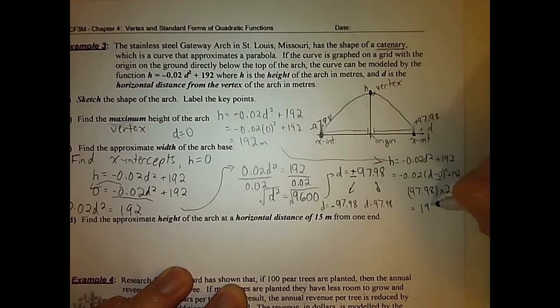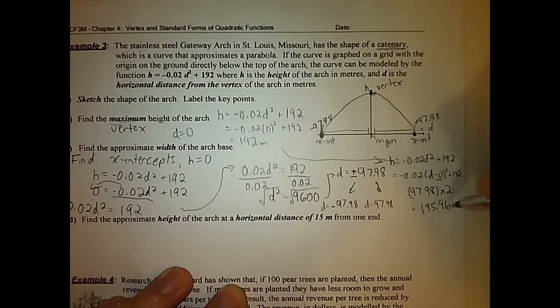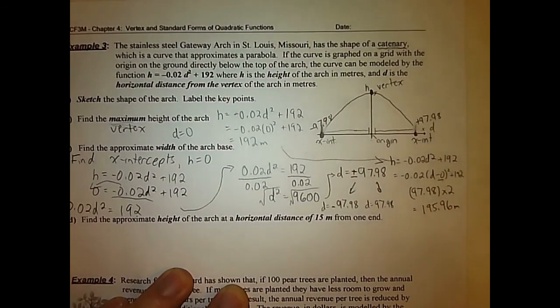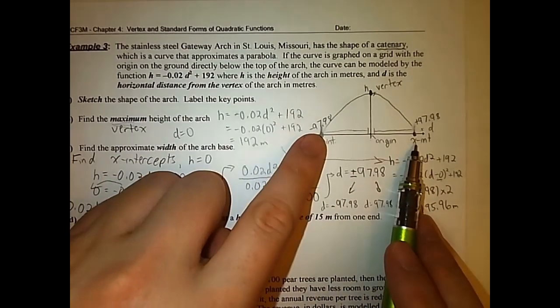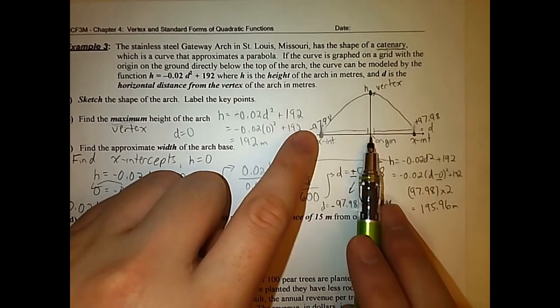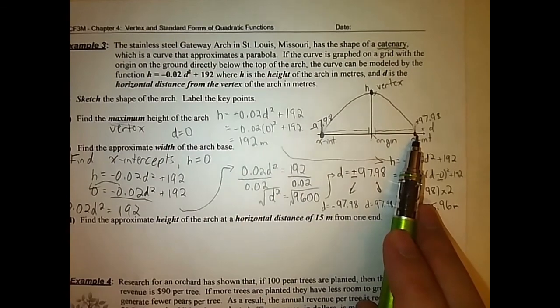I get 195.96 meters. So that is the width of this. By knowing my two x-intercepts and the distance from here to here, I just add them together.